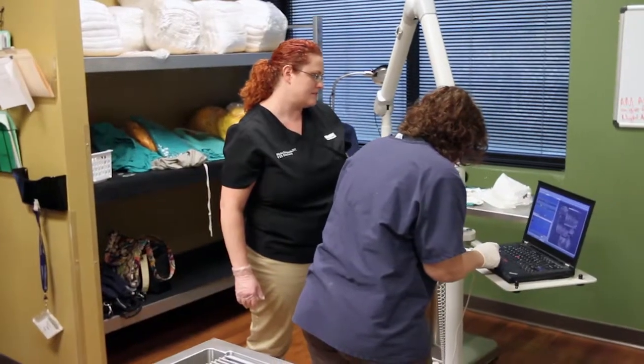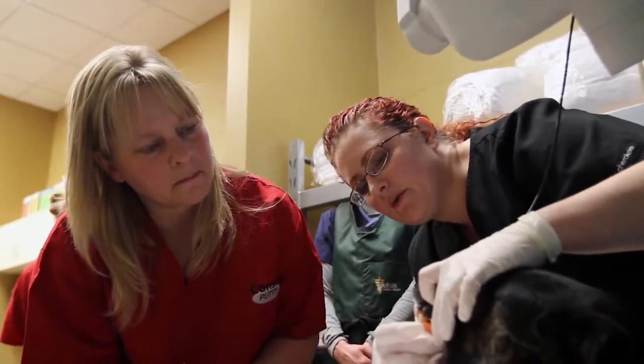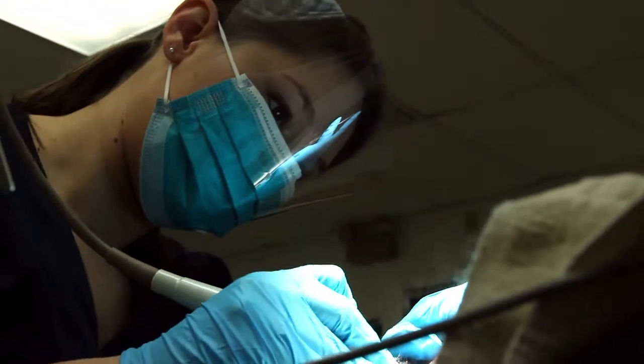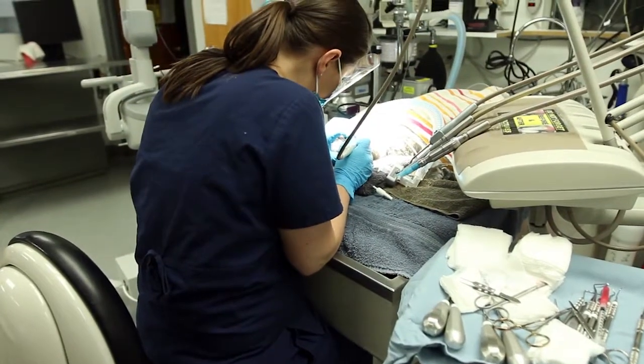A veterinary technician specialist will come to your hospital and train your staff at your hospital with your equipment. It's our goal to make the technicians part of your team. And so in an ideal environment, what we want to do is have the technicians do the supragingival, subgingival scaling and polishing. They probe, they chart, they take full mouth radiographs of every patient.